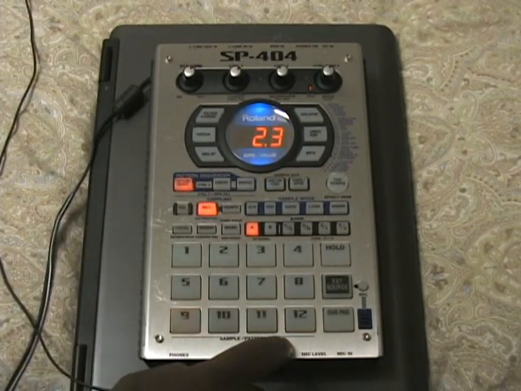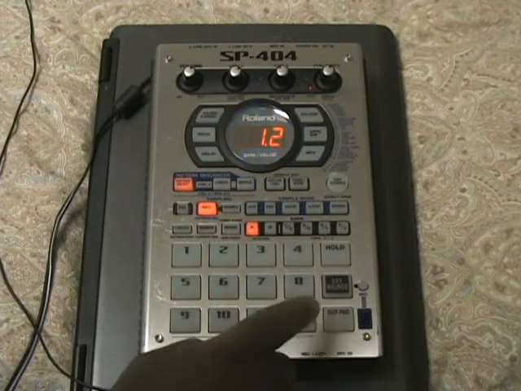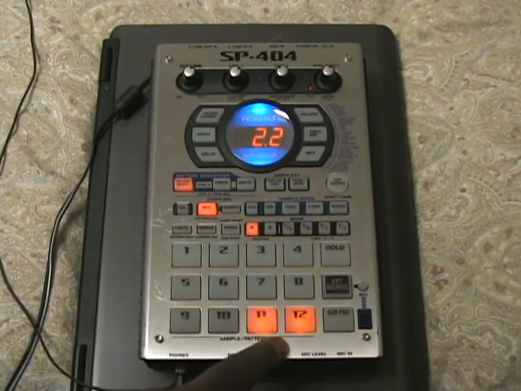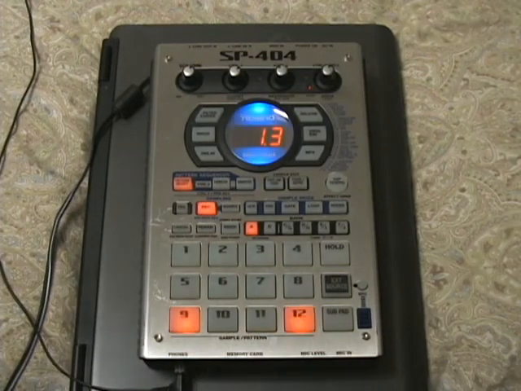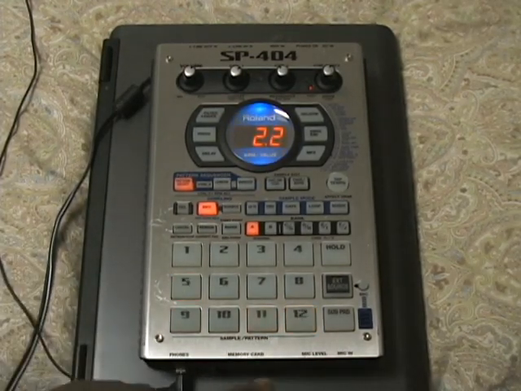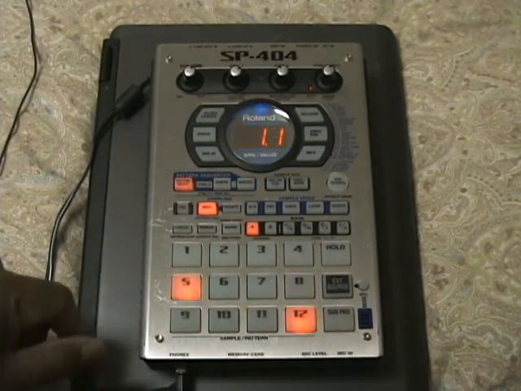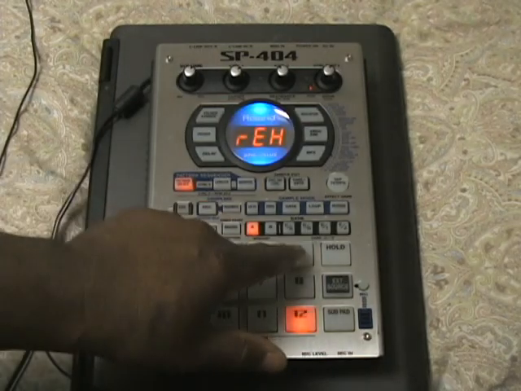Yeah, here we go. So I added to it. See, I know my quantized value already. Rehearses. Yeah.